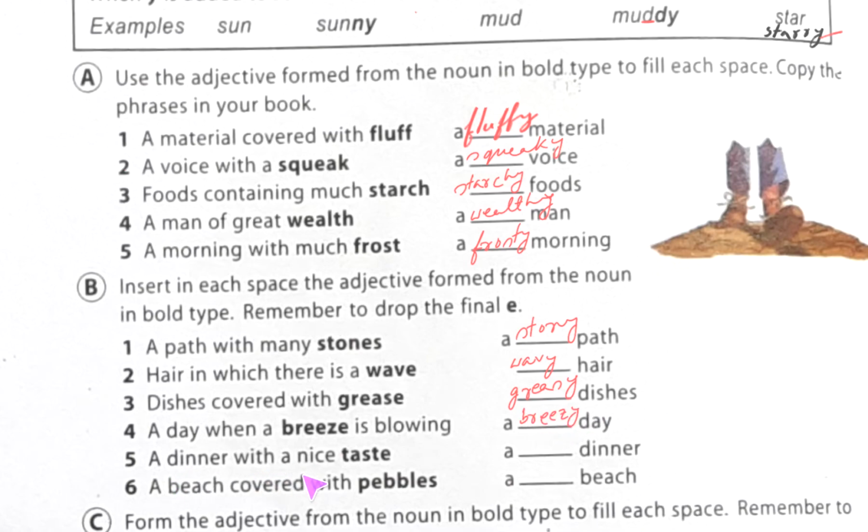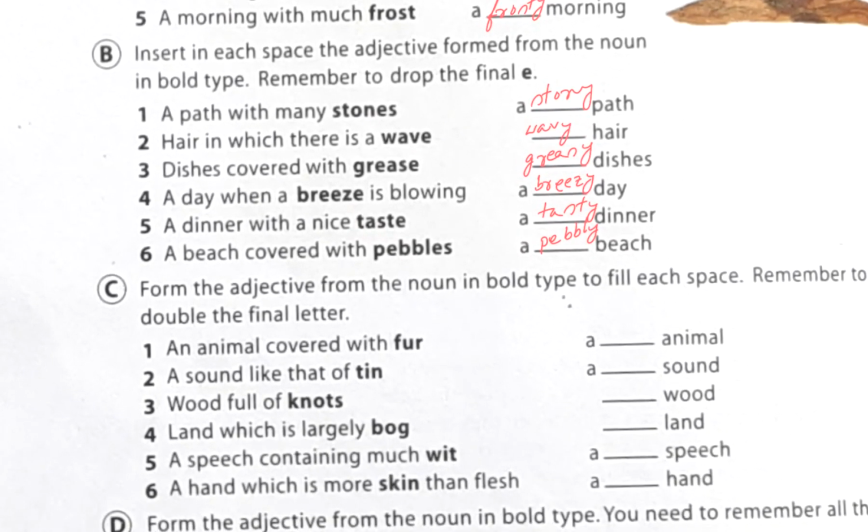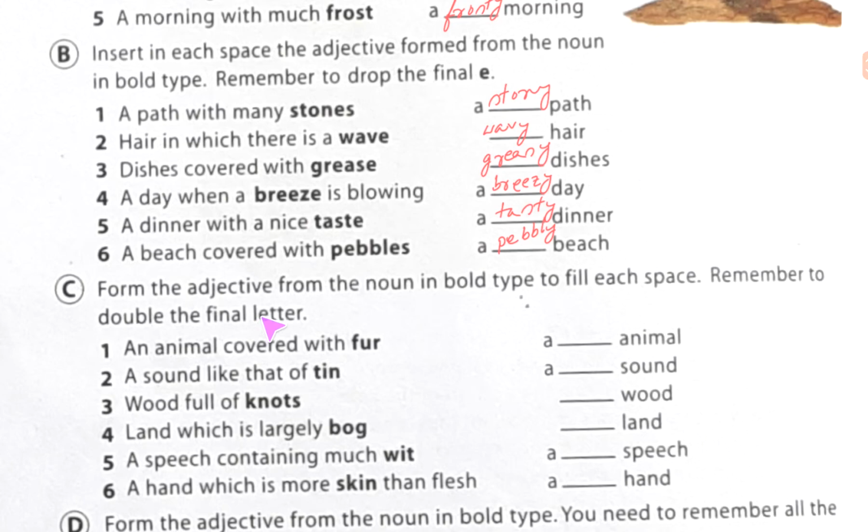Next one, a dinner with a nice taste. It will be a tasty dinner. A beach covered with pebbles. So it will be a pebbly beach. Exercise C. Here it is written, form the adjectives from the noun in bold type to fill each space. Remember to double the final letter.